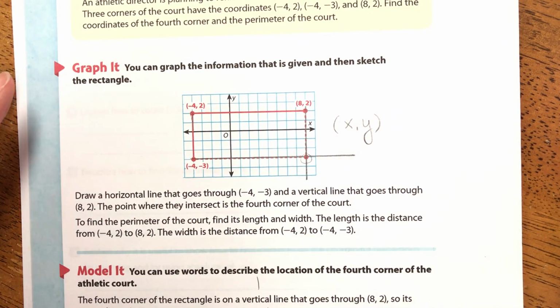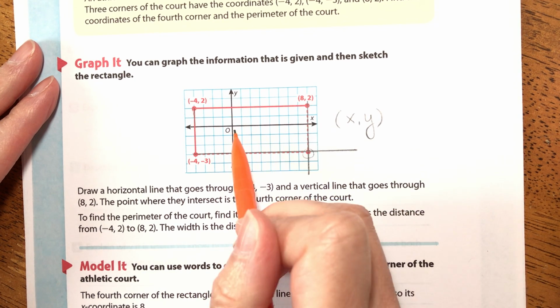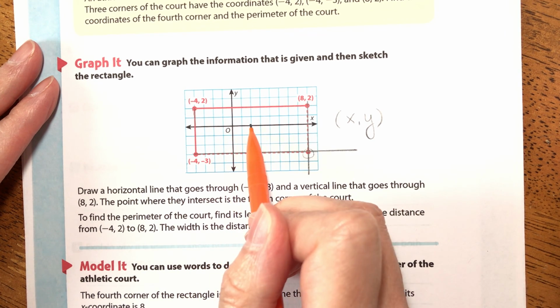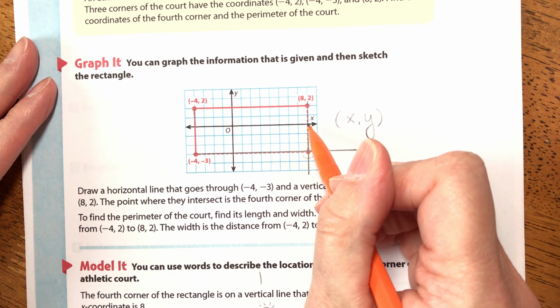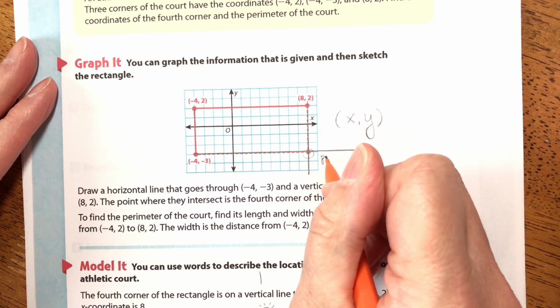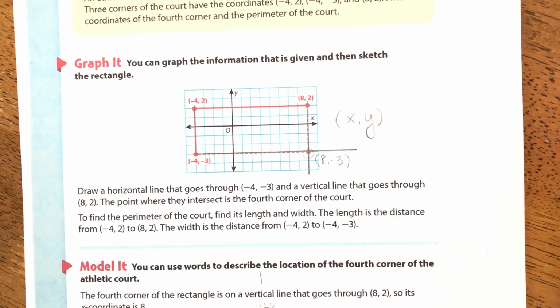We should go check it. Let's see. Go out 8, right? Start at the origin, +8. 1, 2, 3, 4, 5, 6, 7, 8. Down -3. 1, 2, 3. Ding, ding, ding, ding, ding. Okay, that's kind of awesome.